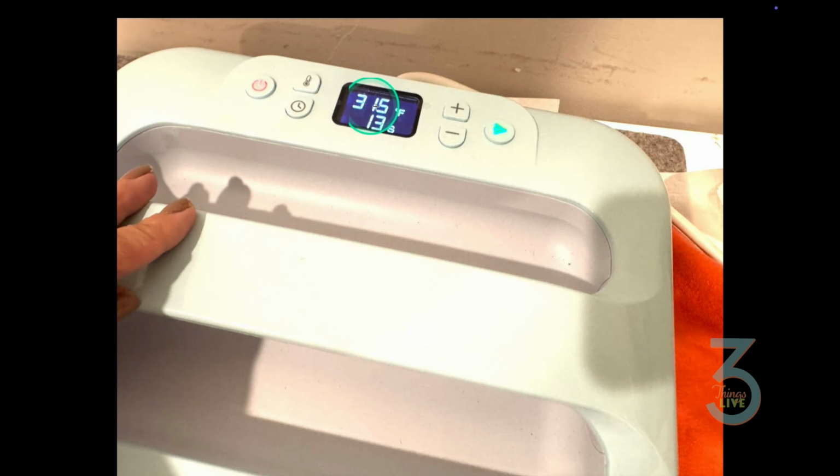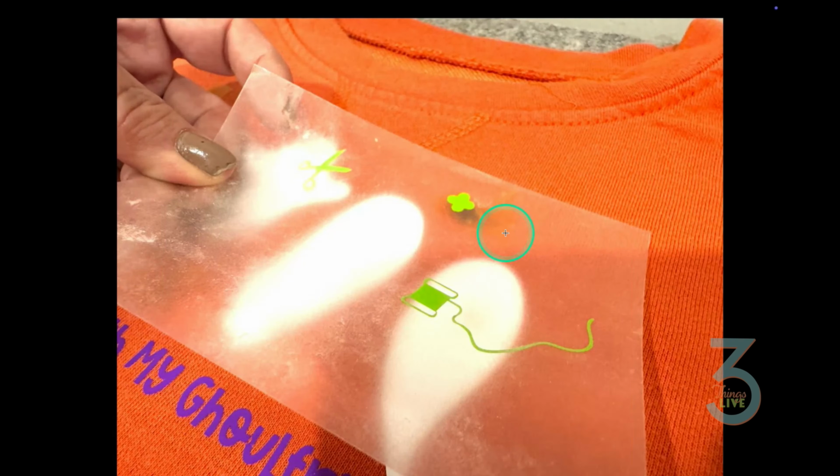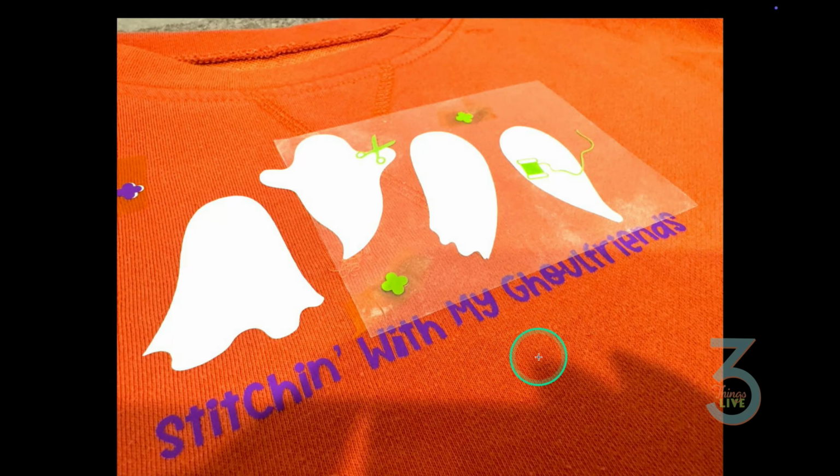Okay, I'm going to set my press at 315, and I do it for about 30 seconds. It says 13 on there because I got the picture halfway through. All right, you can see my ghosts are down. My purple lettering is down. Now it's time to figure out where my scissors and thread go. And so once again, I've got those registration marks. That's all I have to do. And then I press it. Here we go. You can see that right there.